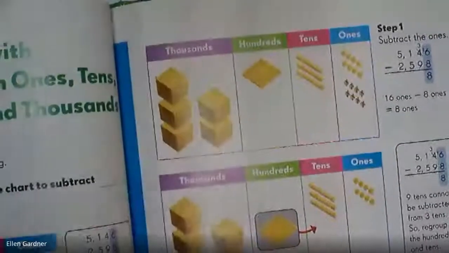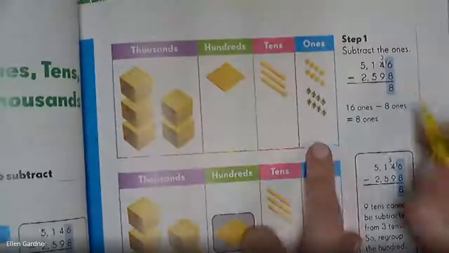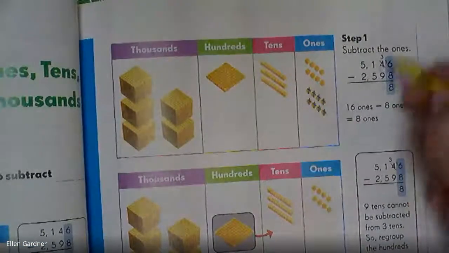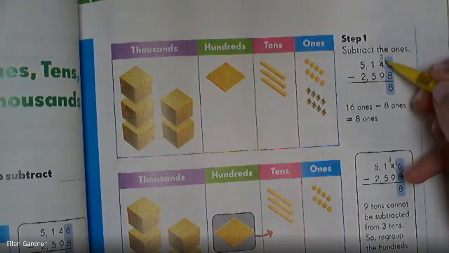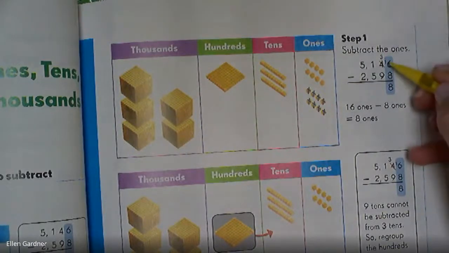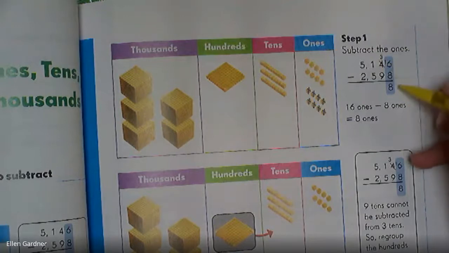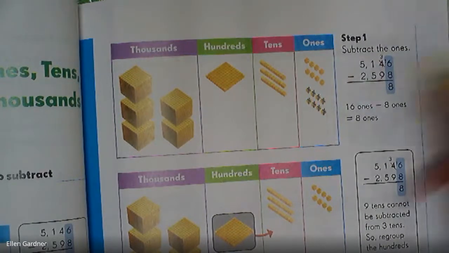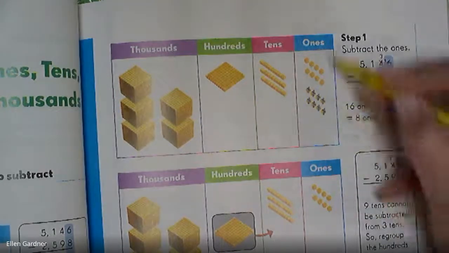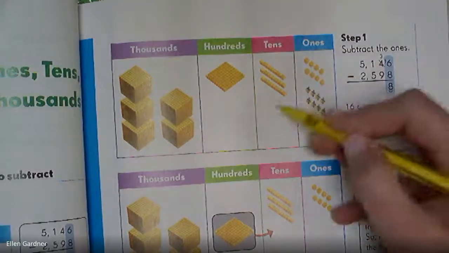The way that we write that in our subtraction problem is like this. We cross out our 4 tens, write a 3 above it. We write a 1 next to the 6 to show that we've added 10 ones to the ones place. Now we can subtract 16 minus 8, which equals 8. This is what the 16 minus 8 ones looks like, and now we have these 3 tens.